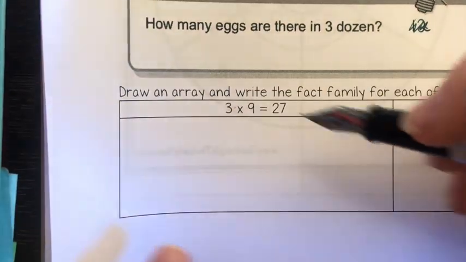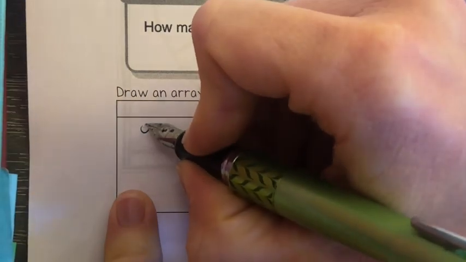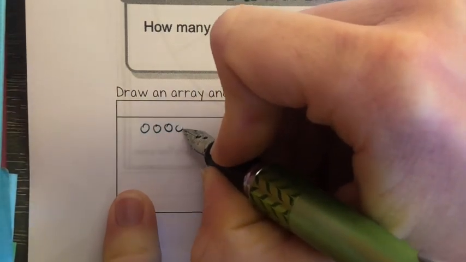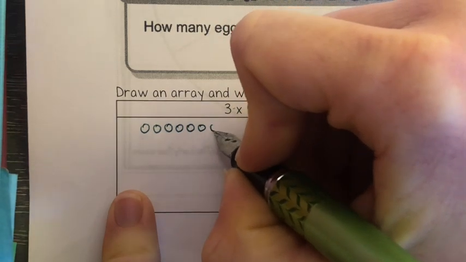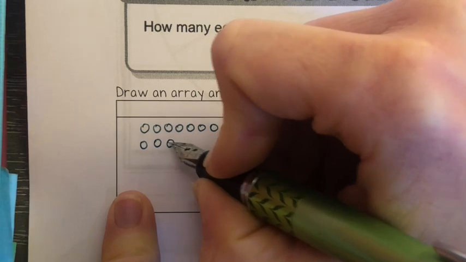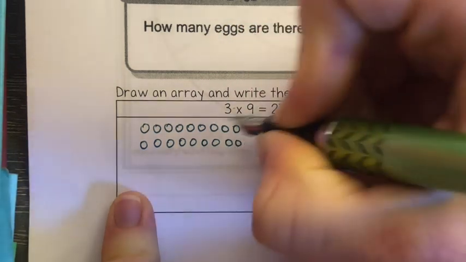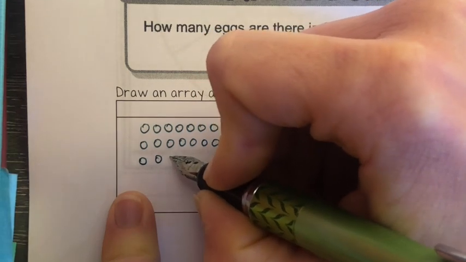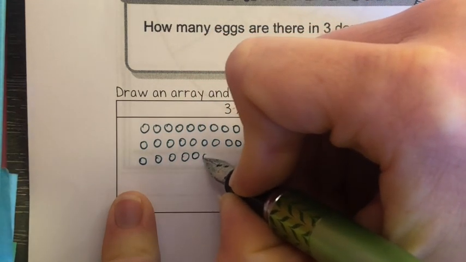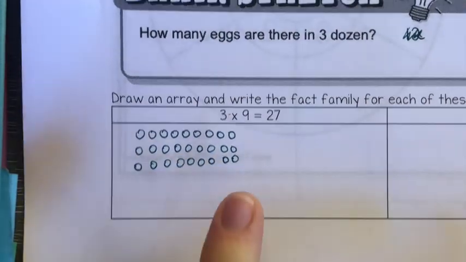So 3 times 9, we're going to draw an array. So I'm going to do 3 groups of 9. 1, 2, 3, 4, 5, 6, 7, 8, 9. Three rows of 9. Okay, and I've done my 3's up here.